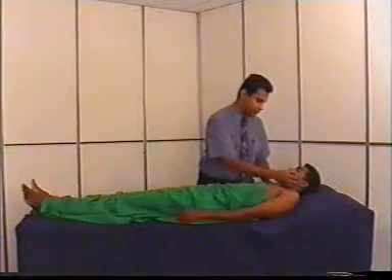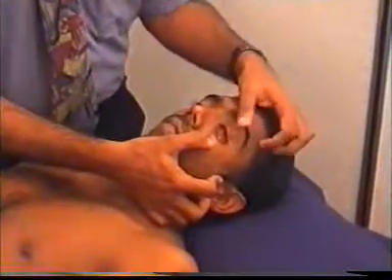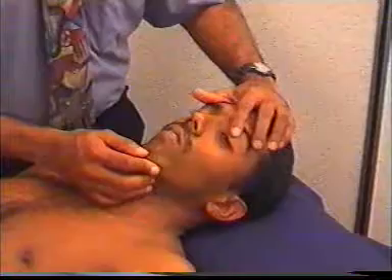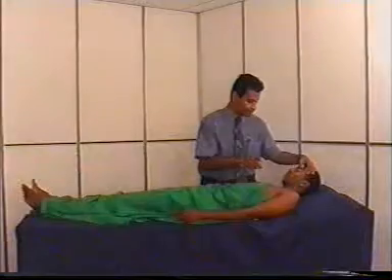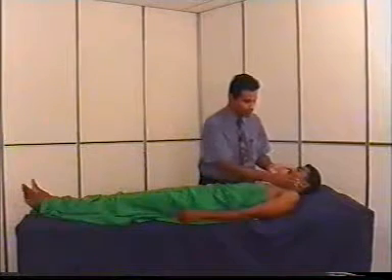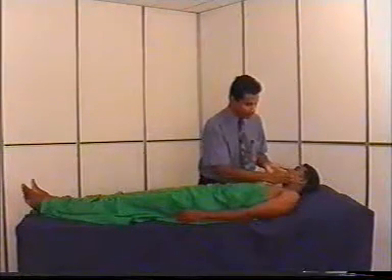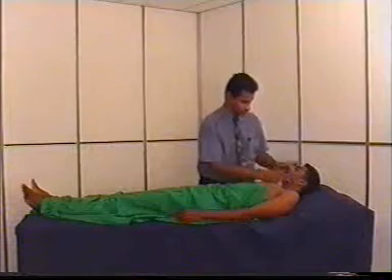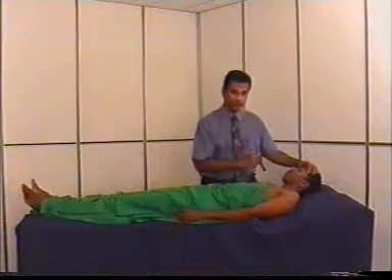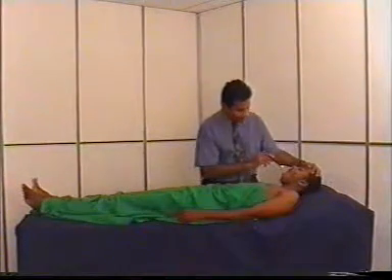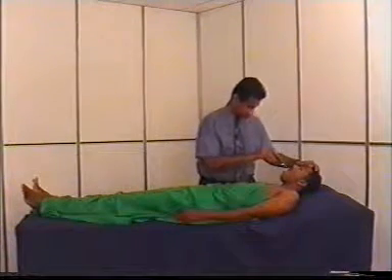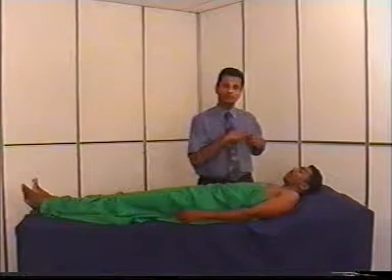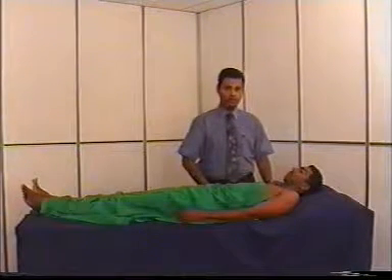First, look at the conjunctiva to see whether there is any pallor or polycythemia. Look at the sclera for icterus. Look for any parotid swelling. Look inside the mouth. And then examine the neck for any lymphadenopathy.